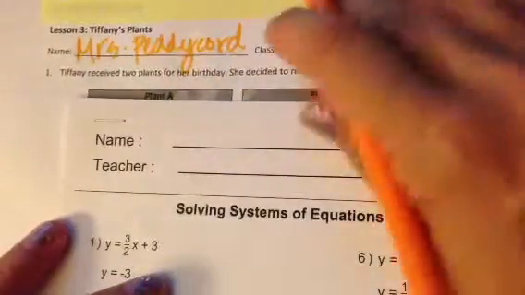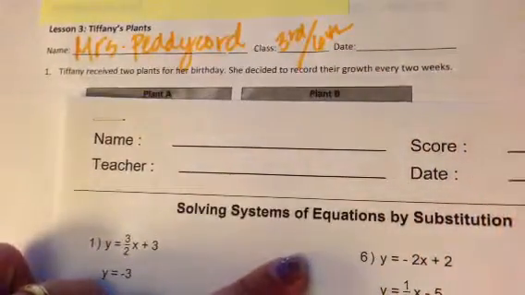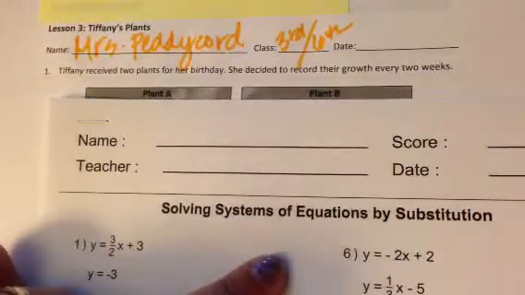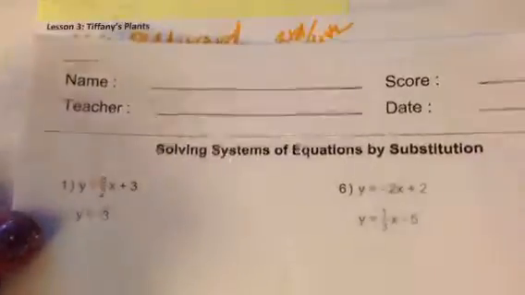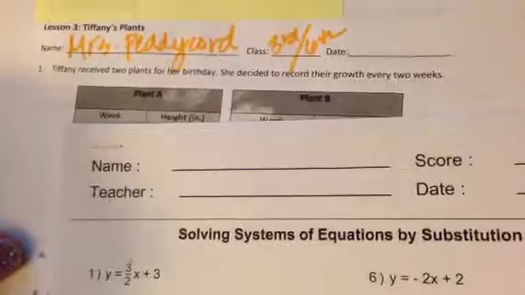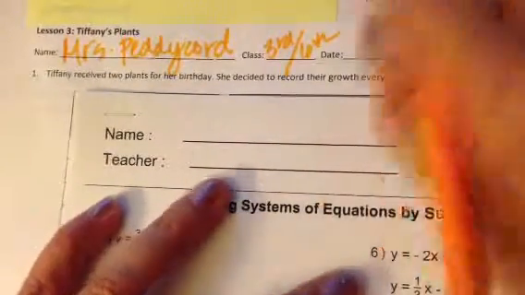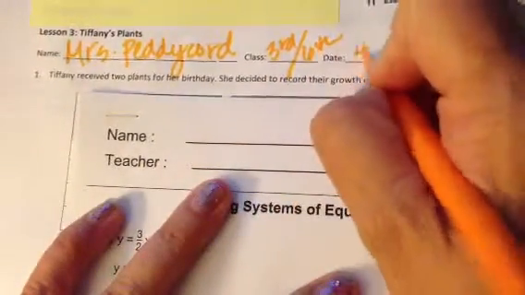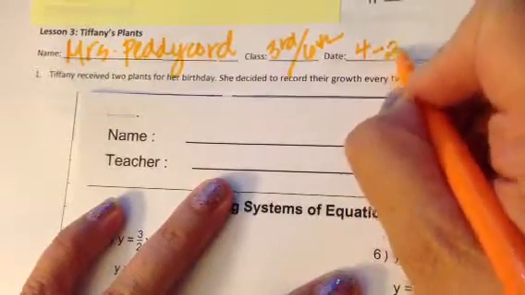I expect both the Tiffany's Plants assignments and solving systems of equations by substitution. Tiffany's Plants is a multiple page document. Solving systems of equations by substitution, you're looking at completing 10 substitution problems like we've been practicing in class. Tiffany's Plants is an assignment that has to do with solving systems by graphing as well as identifying rates of change from a table.